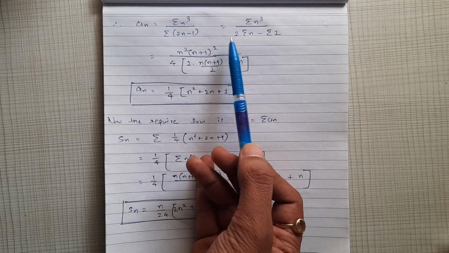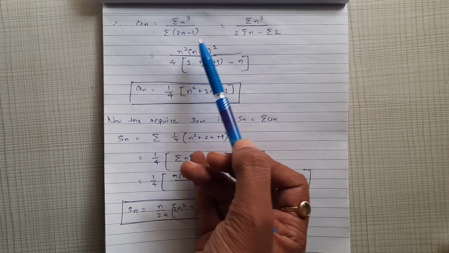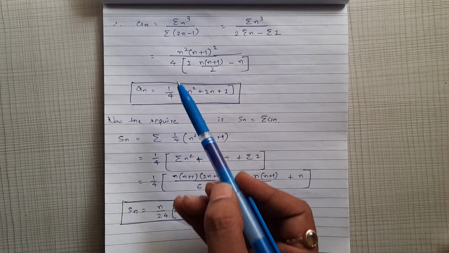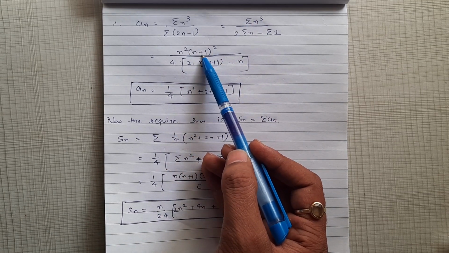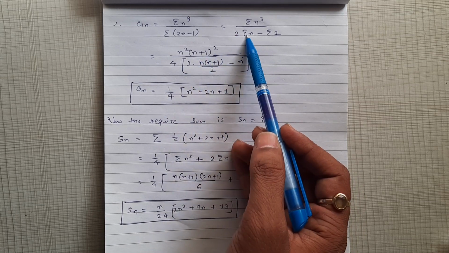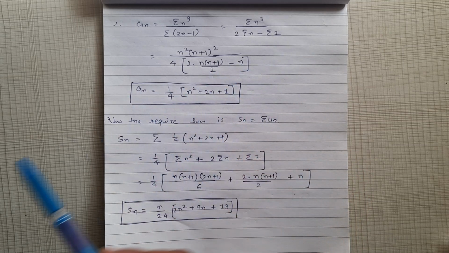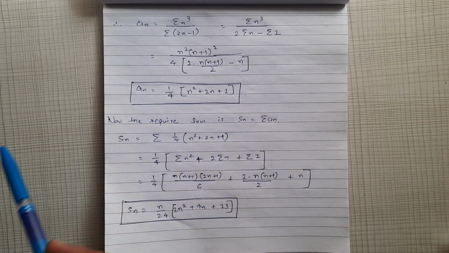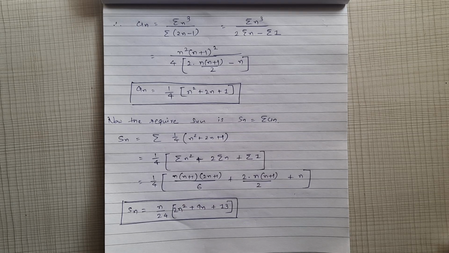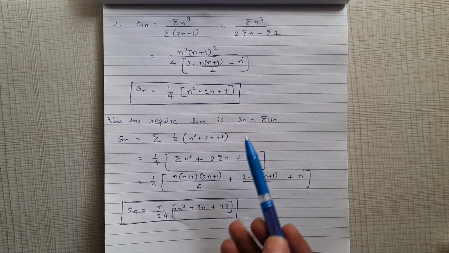Applying sigma, 2 is constant, sigma n minus sigma 1. Now the formula of sigma n cube is n square into n plus 1 whole square by 4, and for this, keeping 2 aside, sigma n is n into n plus 1 by 2 minus sigma 1 is n. Again after some calculation we are getting an is equal to this. Make sure that this is just an. We need to find Sn, summation. So Sn is sigma an.